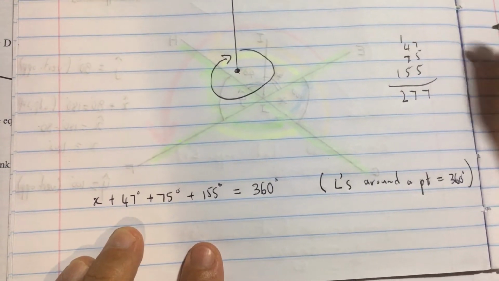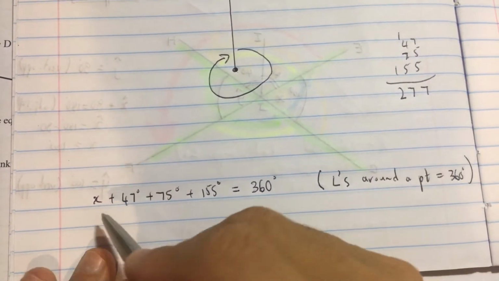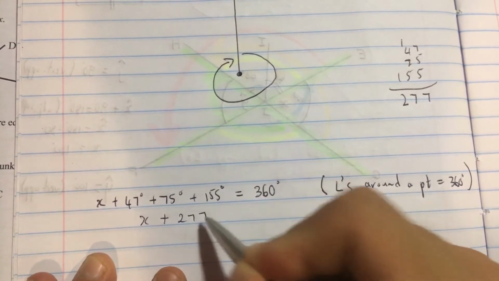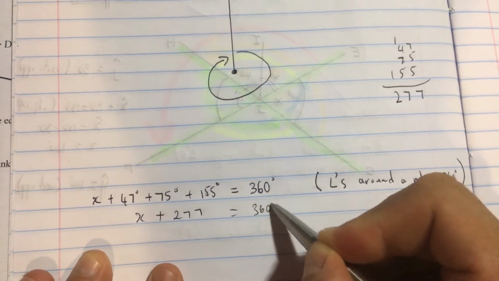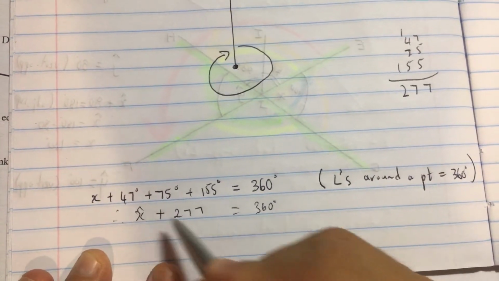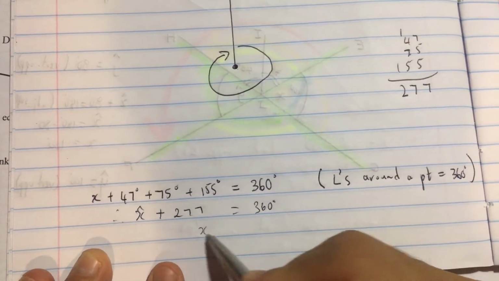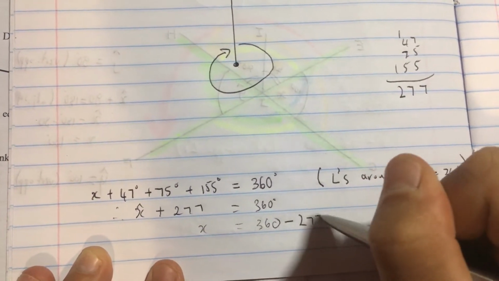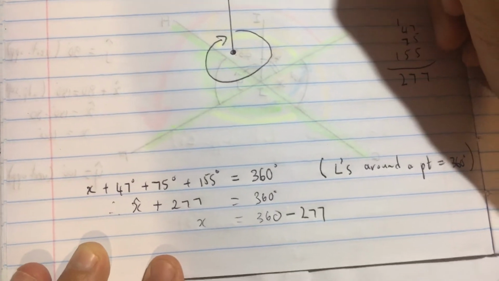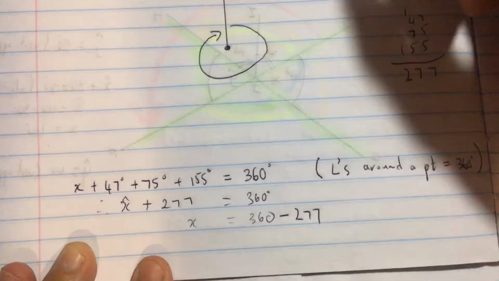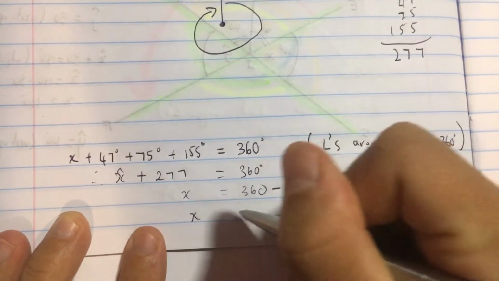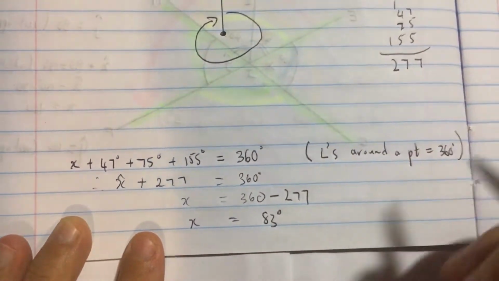I hope I'm right here. 277 equals 360 degrees. Then because of my equations, I'll take 277 over. So x equals 360 minus 277. Oh, sorry, that's 83. So x is equal to 83 degrees.